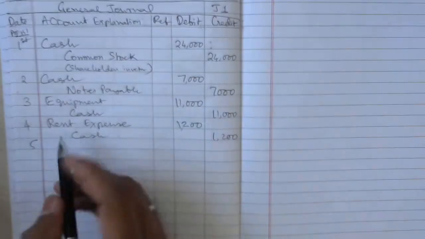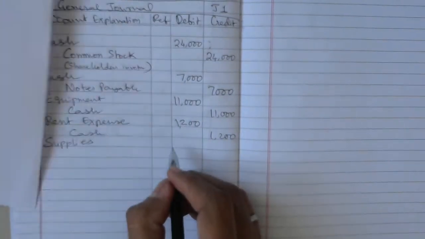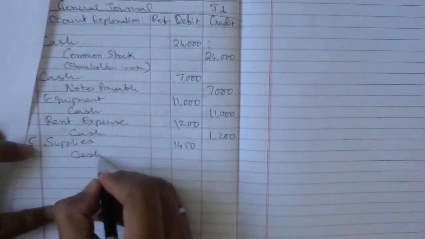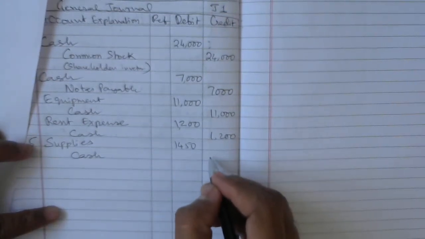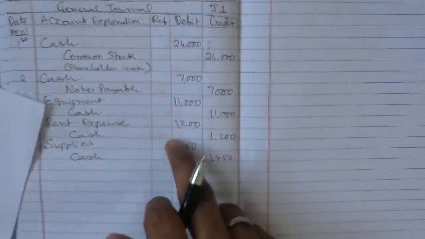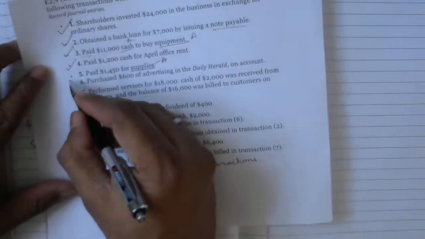Okay, so let's do that. Supplies will be 1,450 and cash will be 1,450 credit. It's a double entry system, so one will be debit and the other will be credit. So that is the fifth one.